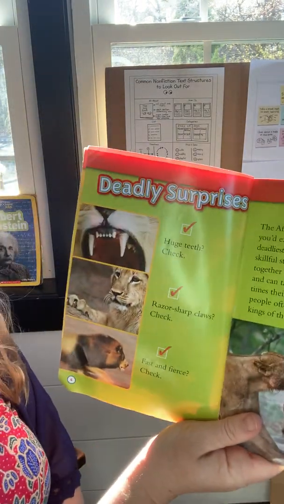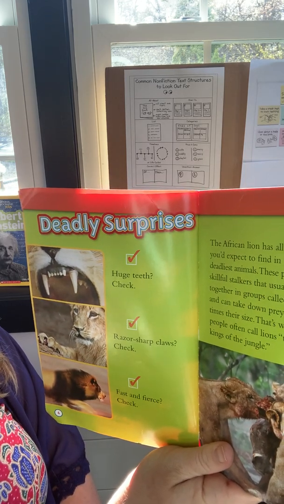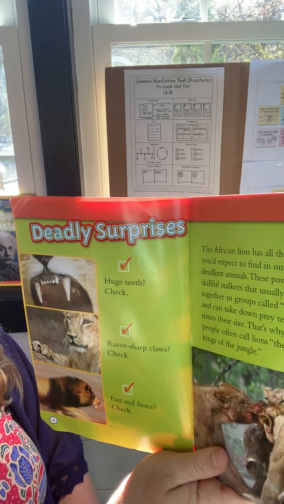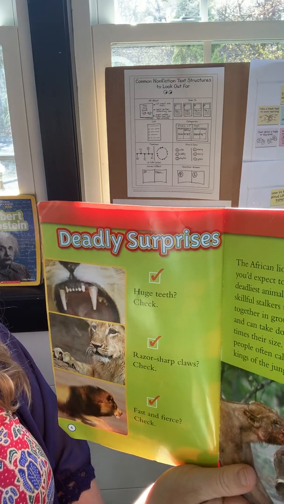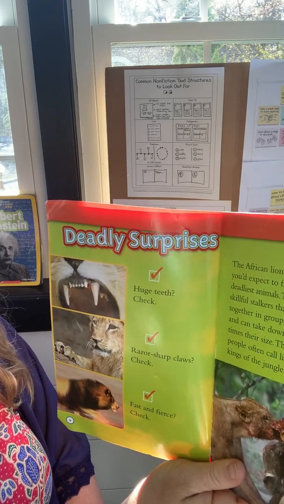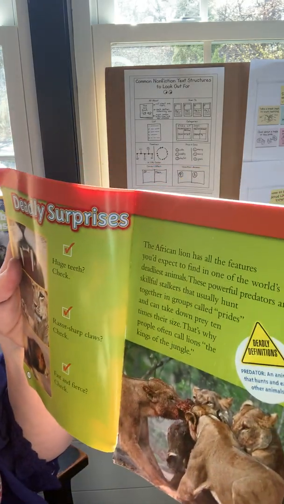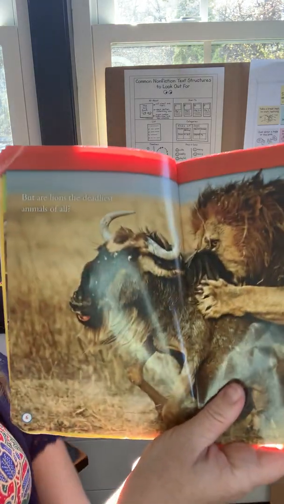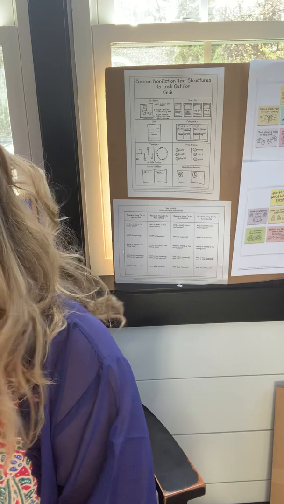Deadly surprises. Huge teeth, check. Razor sharp claws, check. Fast and fierce, check. The African lion has all the features you'd expect to find in one of the world's deadliest animals. These powerful predators are skillful stalkers that usually hunt together in groups called prides and can take down prey 10 times their size. That's why people often call lions the king of the jungle. But are lions the deadliest animals of all? Not quite.